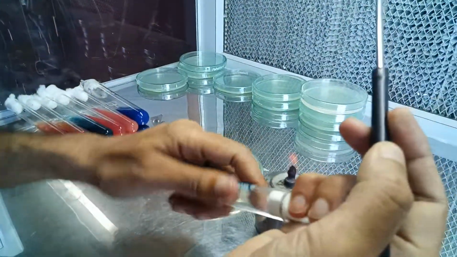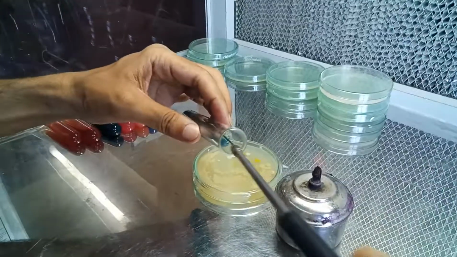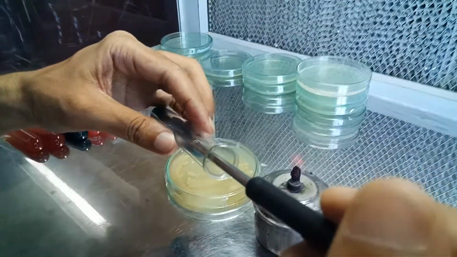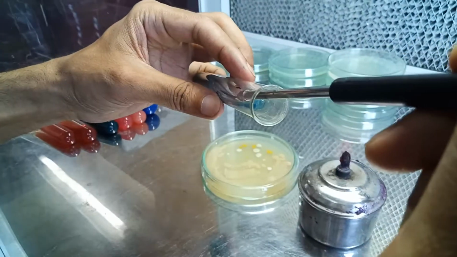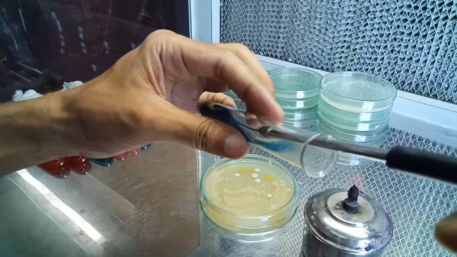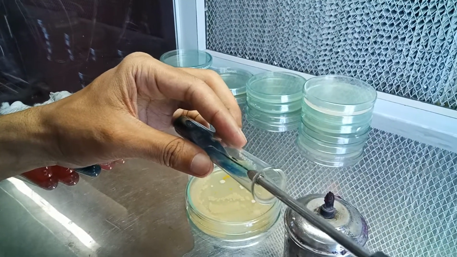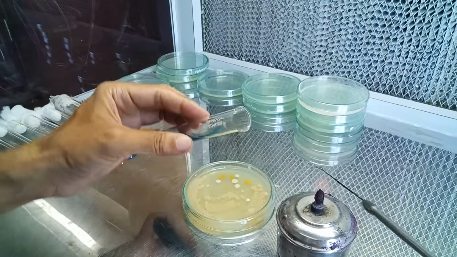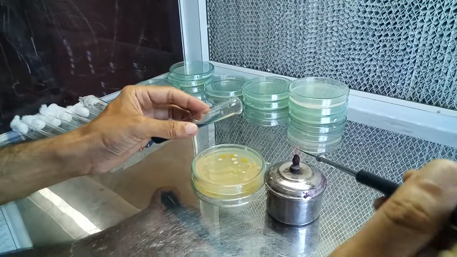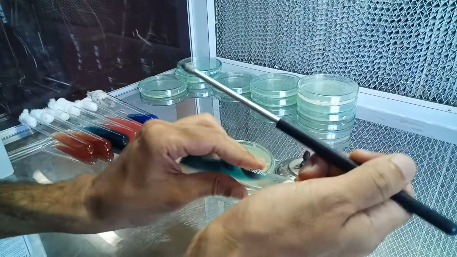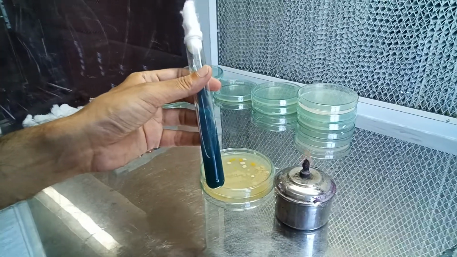And then we will take the tube, we will heat it near the burner, and first of all we need to stab it. So we need to put it inside. If you can see, it goes inside, and then we will have to make a continuous streak. And then close the tube, and we will have to now incubate it at 37 degrees centigrade for 24 hours.